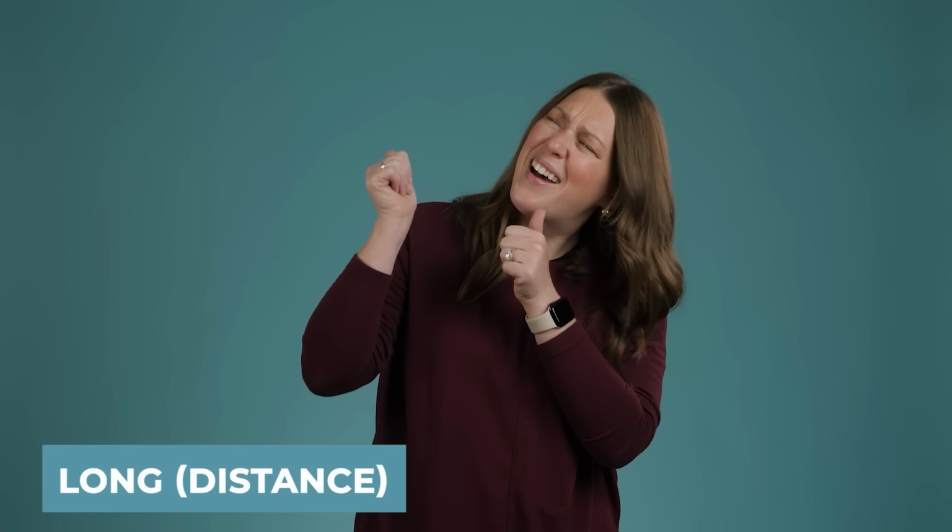Far or a distance away. Your dominant hand is moving a long direction away from you. Near or close to. Your dominant hand is moving in close to your non-dominant hand.